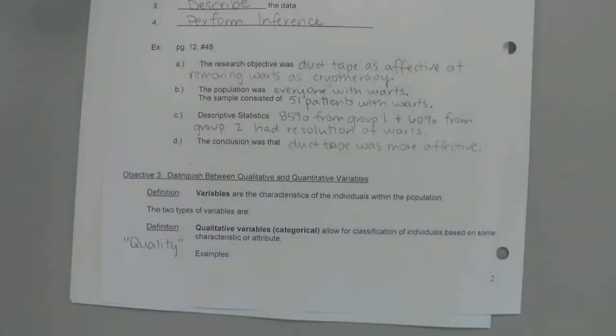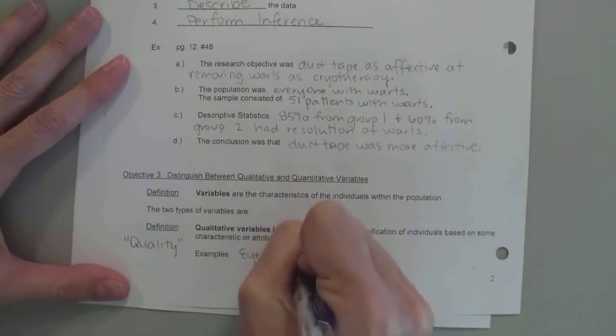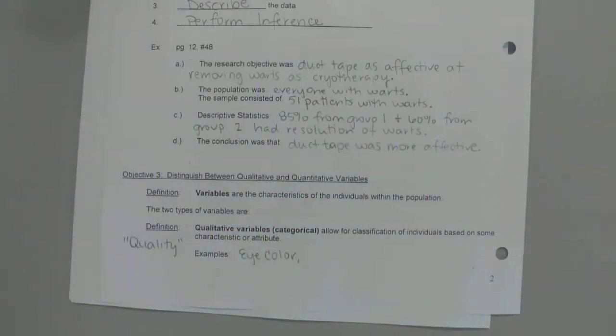So we have 2 types. We have qualitative. Root word of qualitative is quality, right? So let's write that off to the side. Because when you look at the definition of qualitative variable, it classifies individuals based on some kind of characteristic or attribute. It's not numerical, right? It's some kind of quality that that person or object holds, all right?